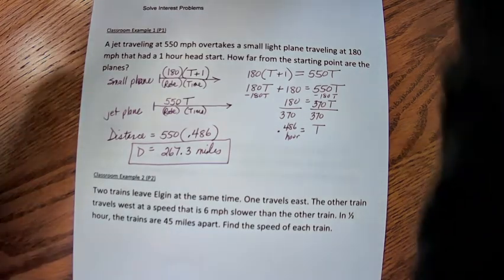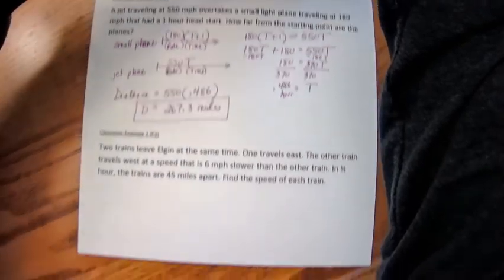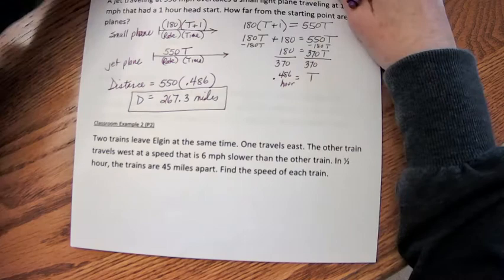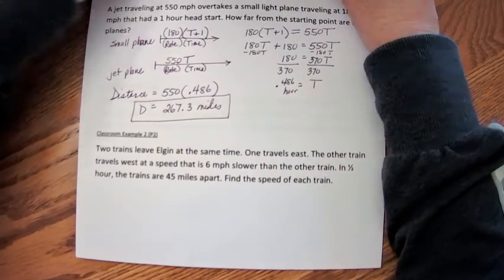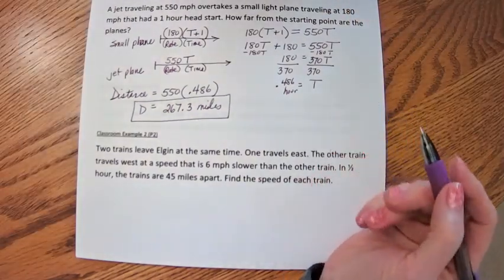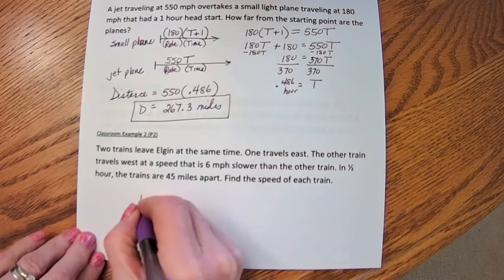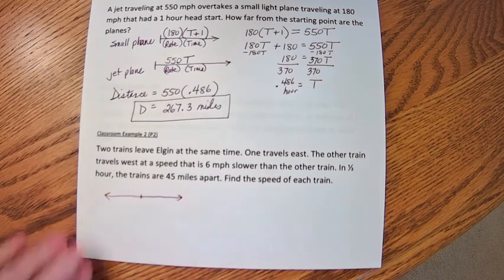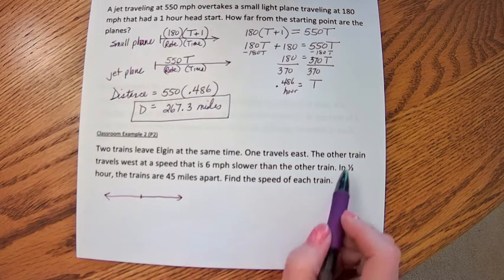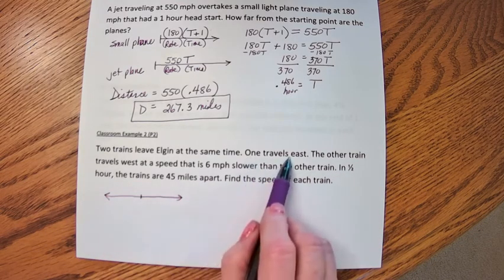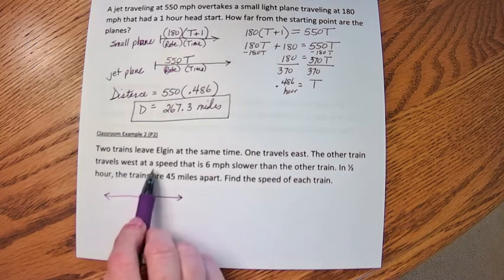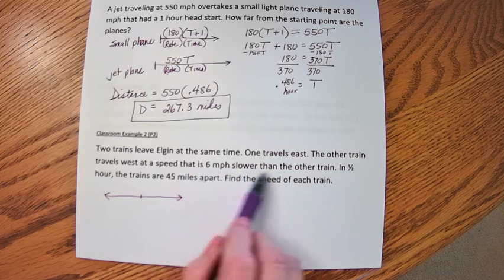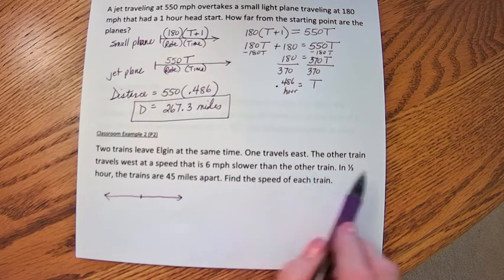Here's my second type of example, and that's when we have 2 trains leaving Elgin at the same time. One's going east and the other's going west, so they're going in opposite directions. The train going west is at a rate 6 miles per hour slower than the other train.